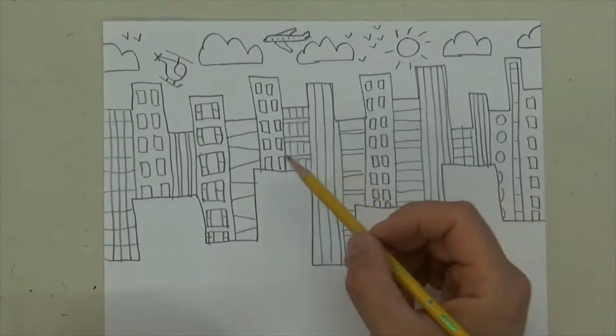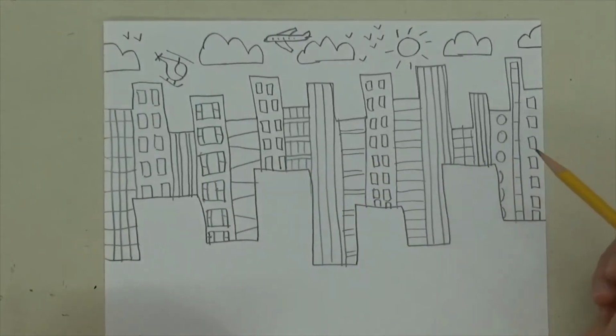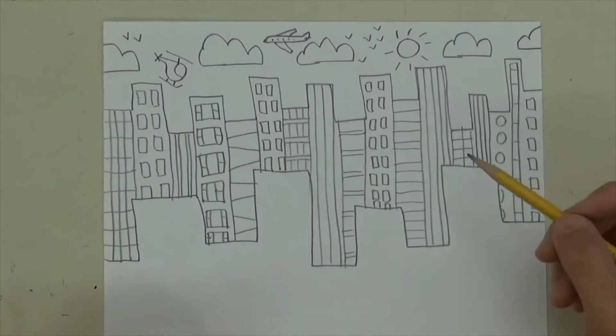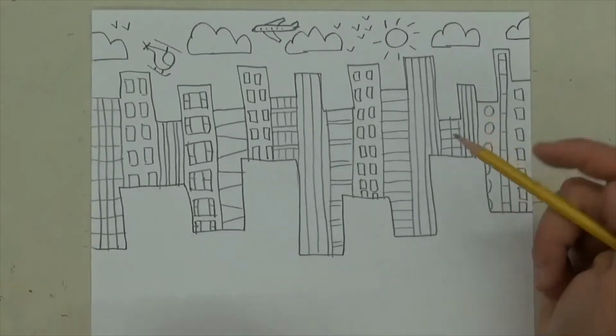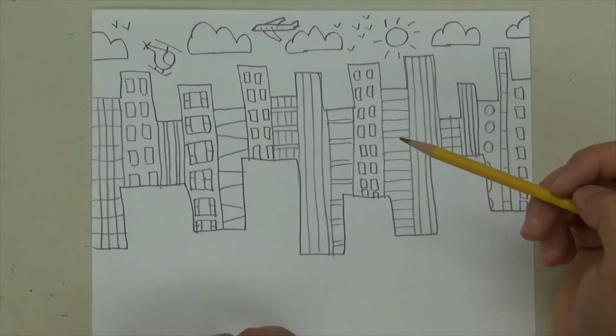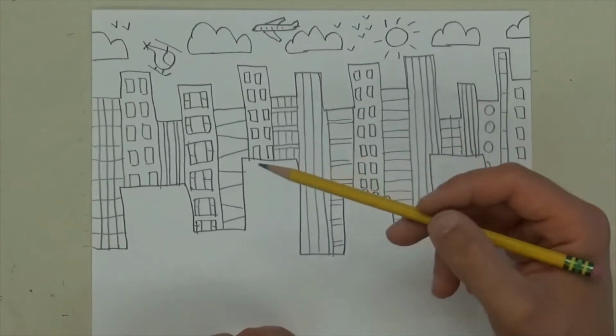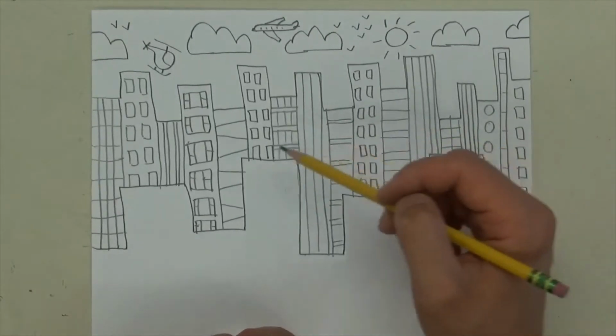So there we go. I filled up the middle ground with different patterns that kind of looked like windows to me. And I used my imagination. But if you want to look at a picture of a real city, you can get ideas, or just a couple buildings, because they usually all have different kinds of windows on them. But the more the better.